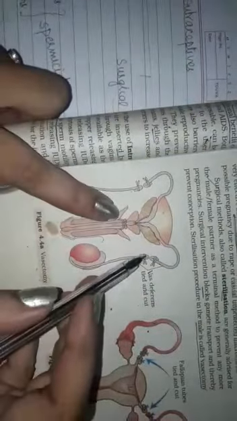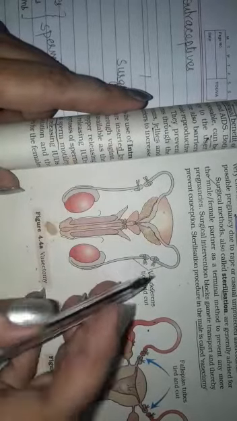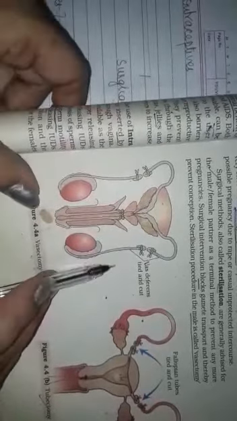In vasectomy, it involves removal of small portion of vas deferens through operation. The vas deferens is cut and the two ends are tied, and this prevents the sperms from coming out.